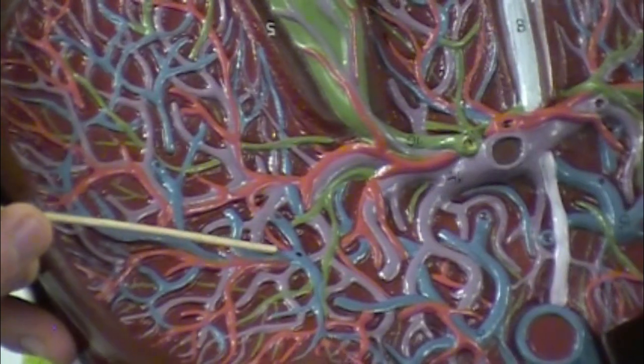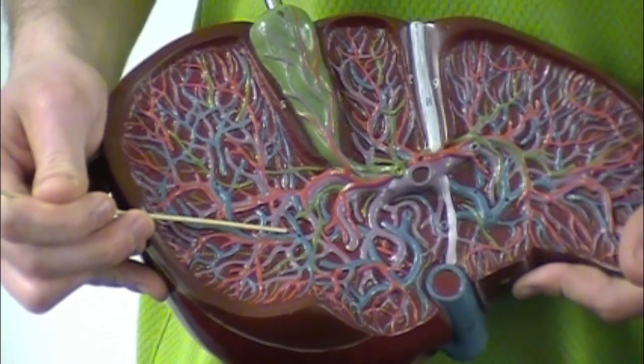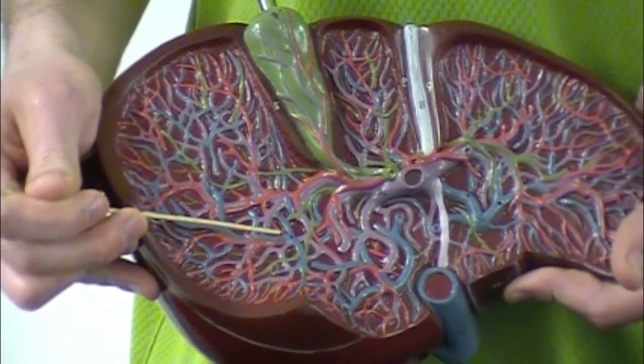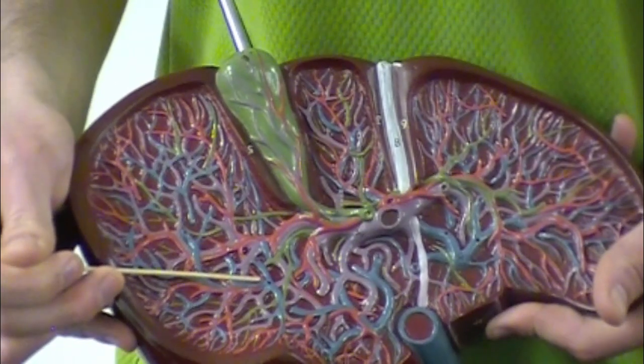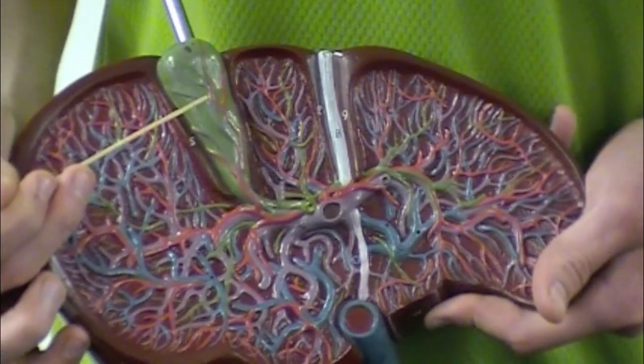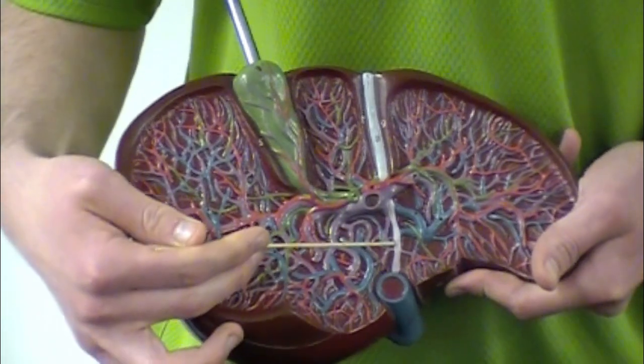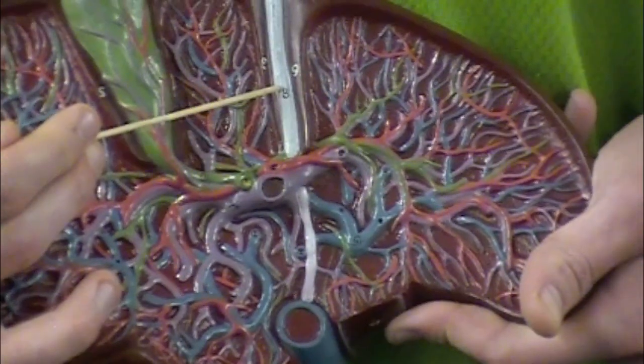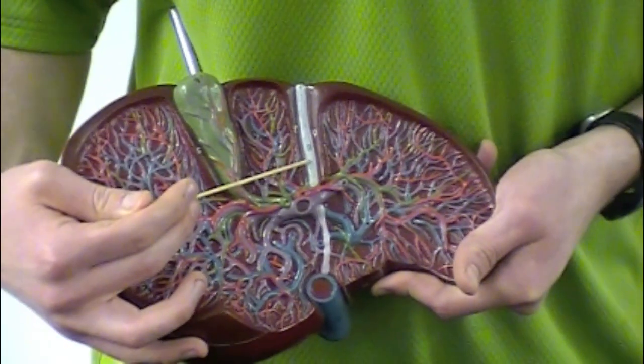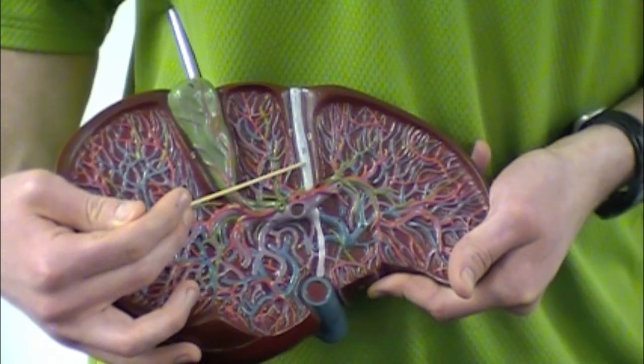And the blue is the hepatic veins. So the hepatic veins bring deoxygenated blood back to the inferior vena cava. And here is your gallbladder. This here is your ligamentum teres. It's the remnants of your ductus venosus.